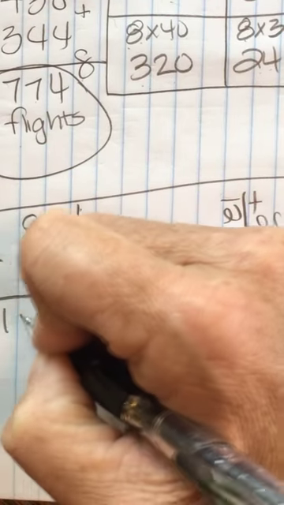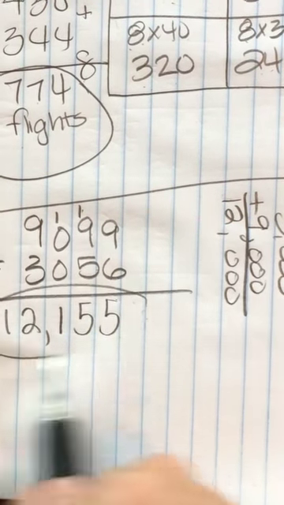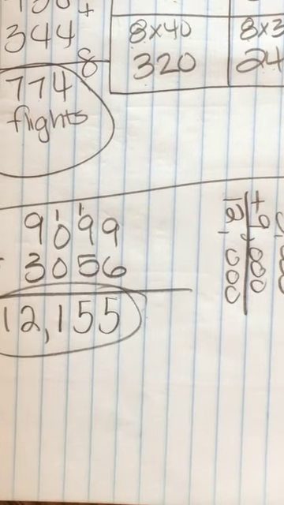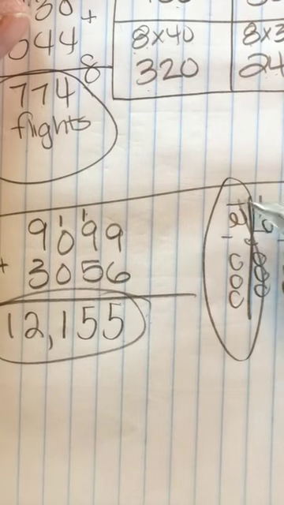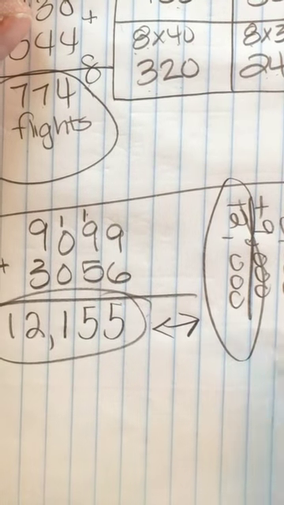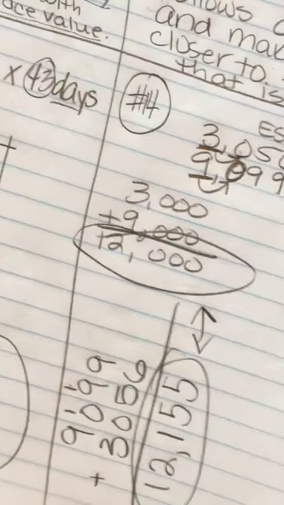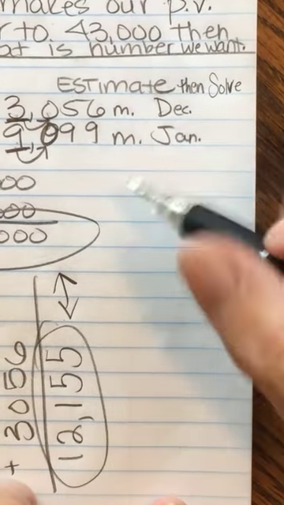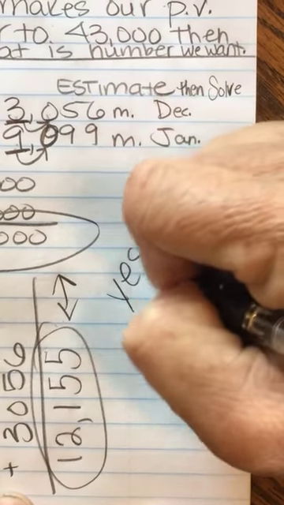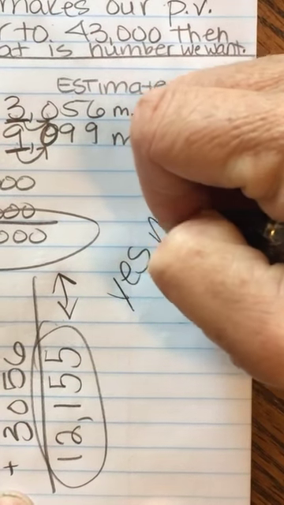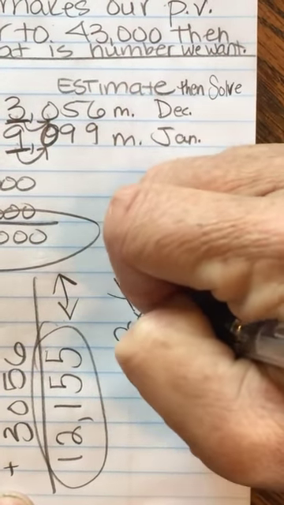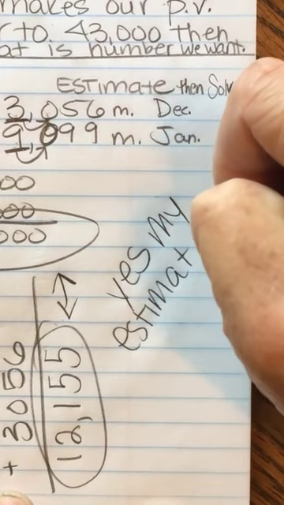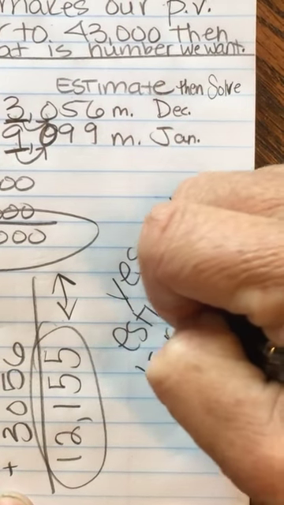So I get a total of 12,155, which is really close to my estimate. So yes, my estimate is reasonable. Don't forget, yes, my estimate is reasonable.